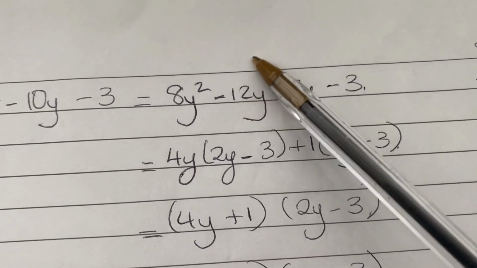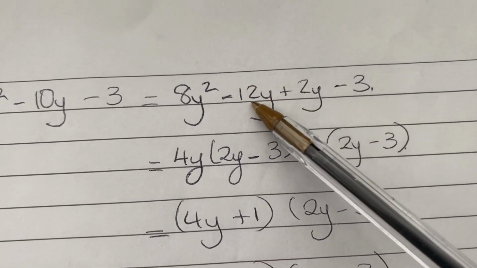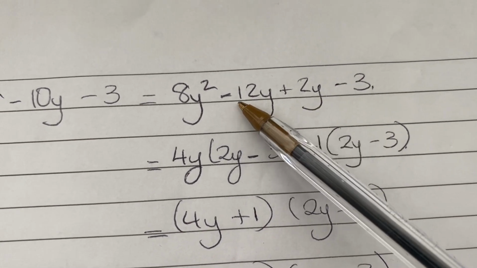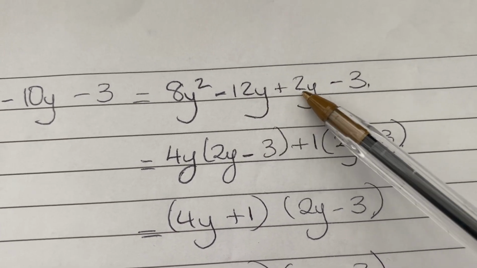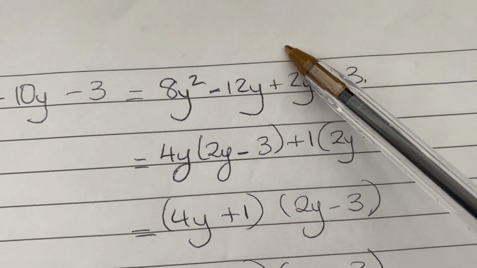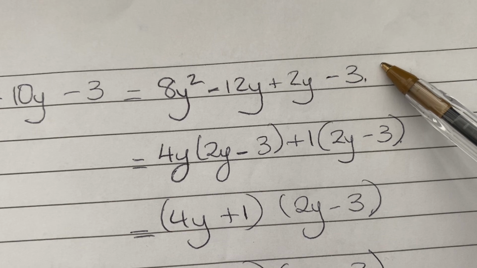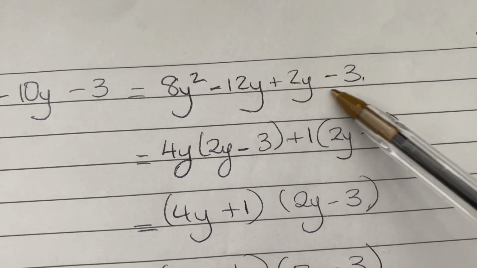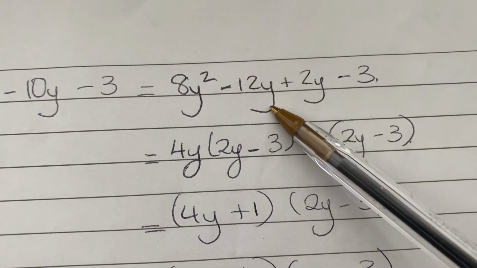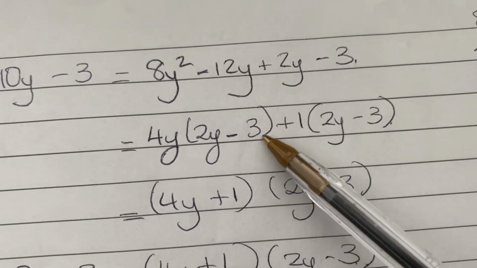So the only numbers I can think of are minus 12y plus 2y, because minus 12 times 2, if I multiply, will give me minus 24, which is 8 times minus 3. So I've broken the middle term down. Next step.